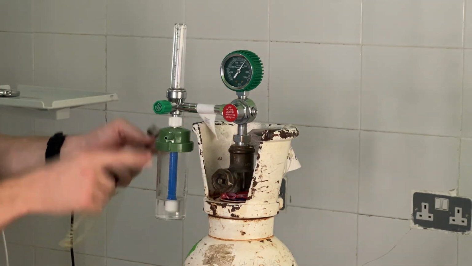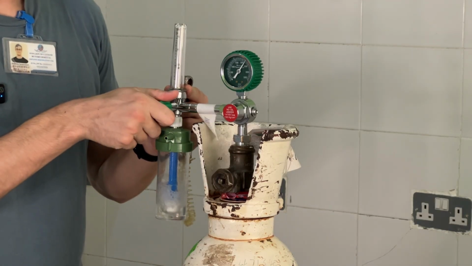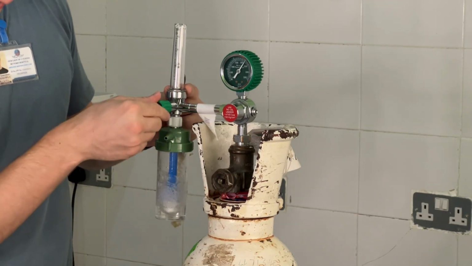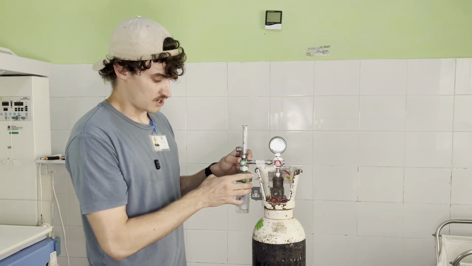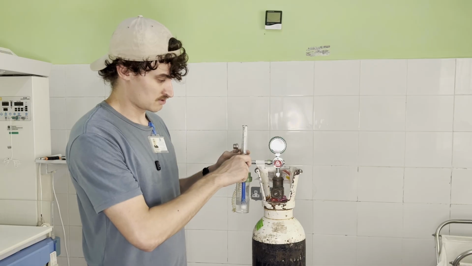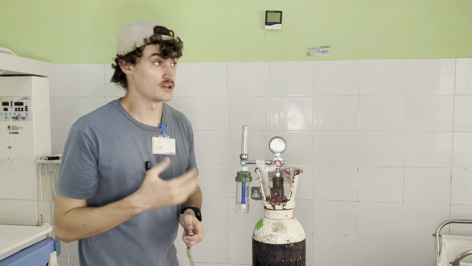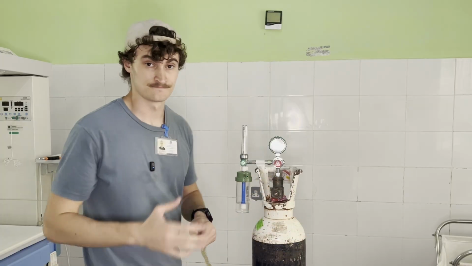Now I'm gonna test to confirm that this will open and my flow meter ball will raise. Right? Yes, it opens up. That's good. I have oxygen flowing and I can feel oxygen coming out of here. So now I've confirmed it's working. And now I can go ahead and initiate oxygen therapy with my patient using this tank.